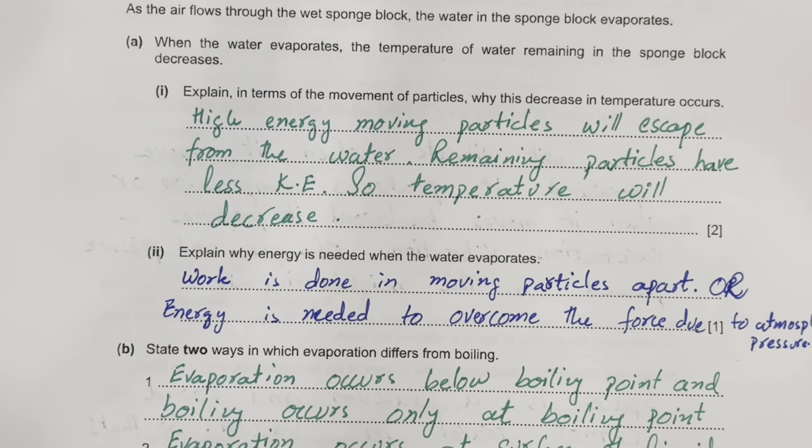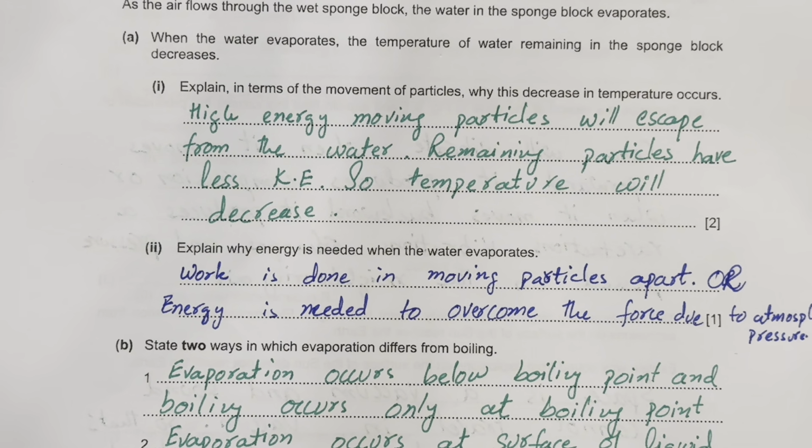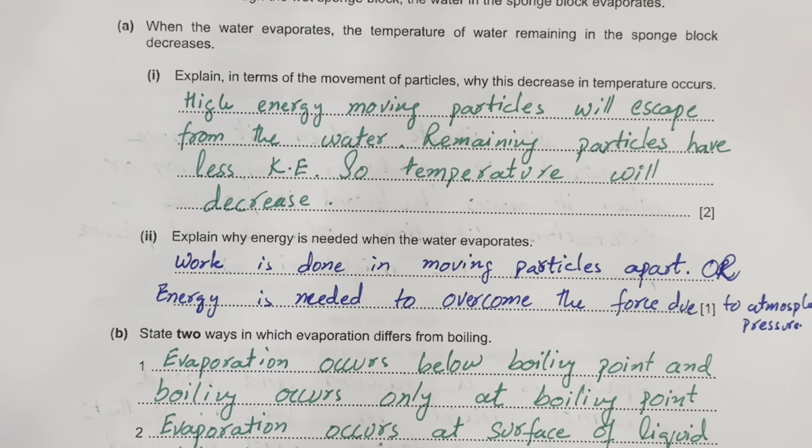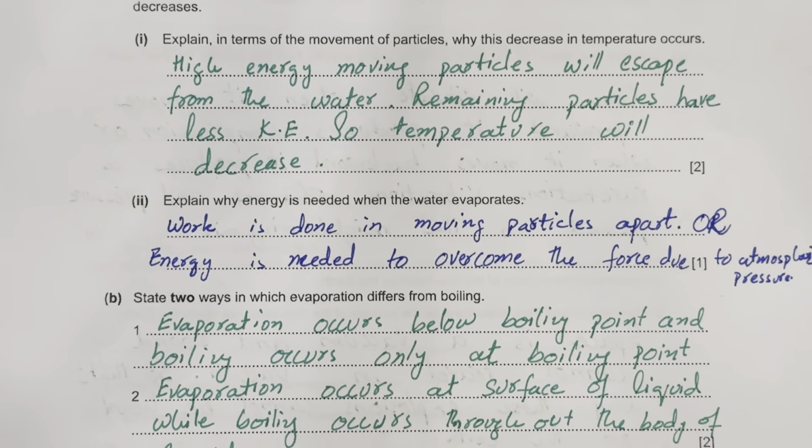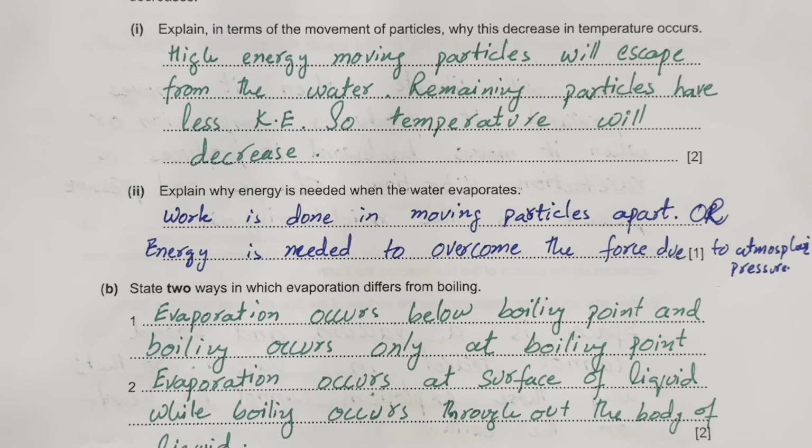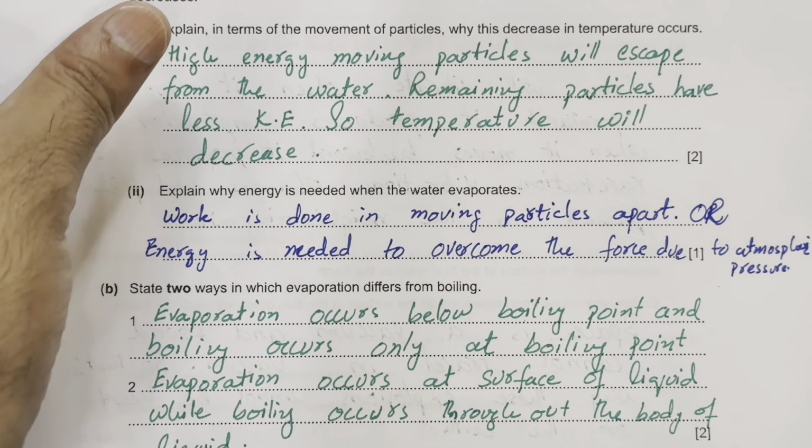Now the B part. State two ways in which evaporation differs from boiling. You can write these points: evaporation occurs below boiling point and boiling occurs at boiling point. Evaporation occurs only at the surface and boiling occurs throughout the liquid. Or during evaporation the temperature drops, but during boiling the temperature doesn't change. So you can write any two points.